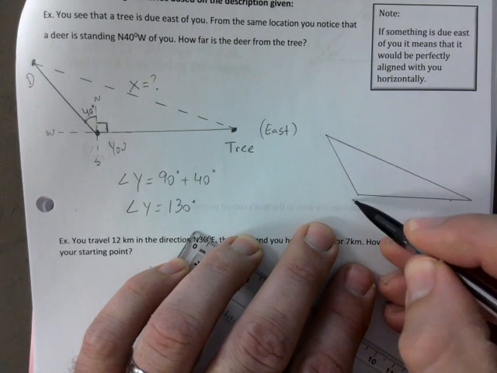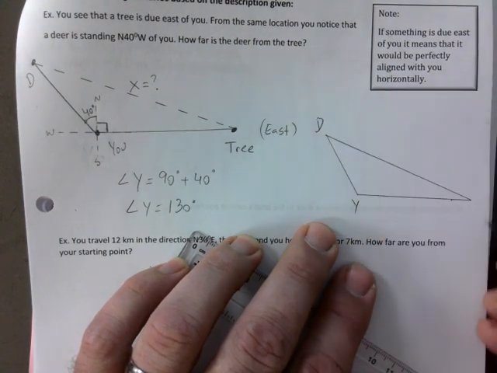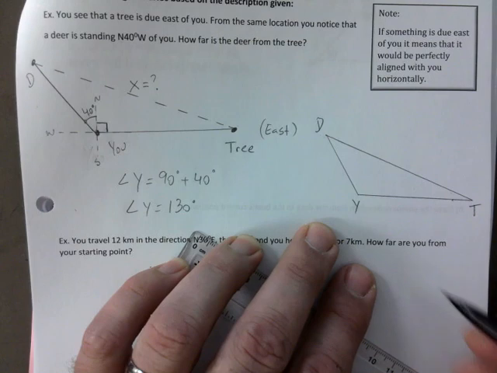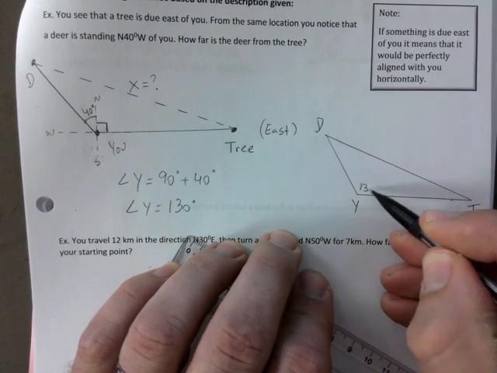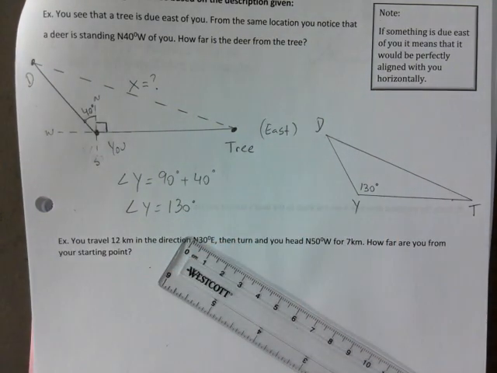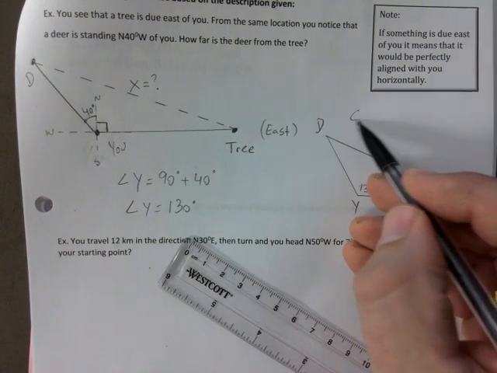Okay. So you would go Y, D, tree, right? You would put the 130 in here. Voila, now you have an angle in there. We don't have any sides, so I can't really do anything with this other than just making a nice diagram. So this is the clean version.